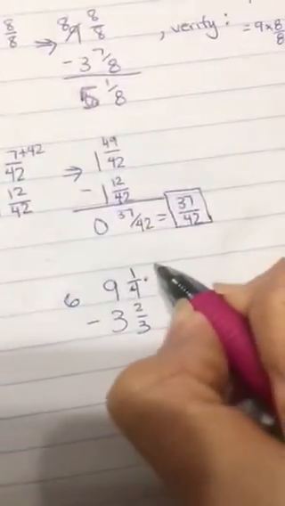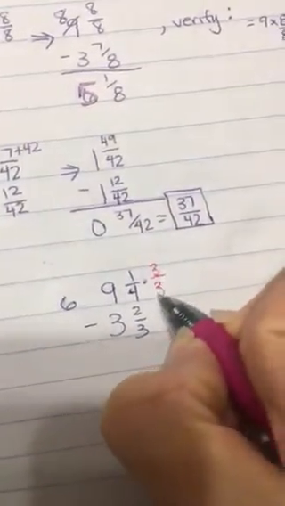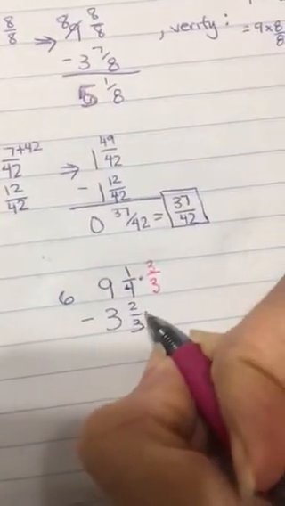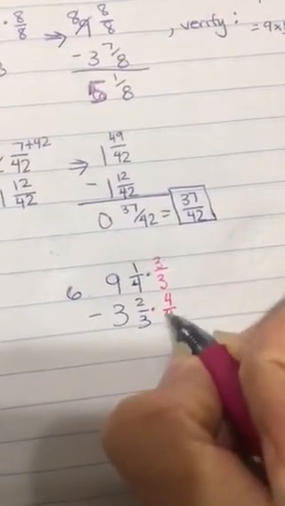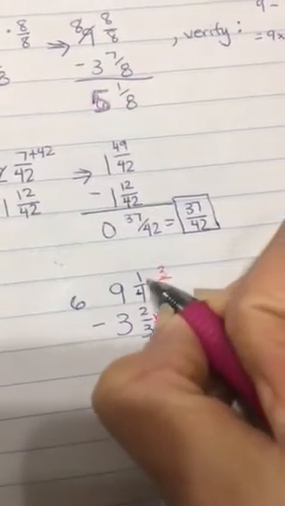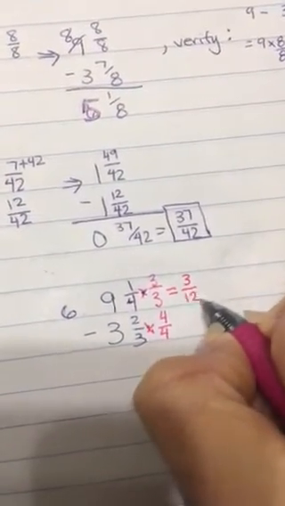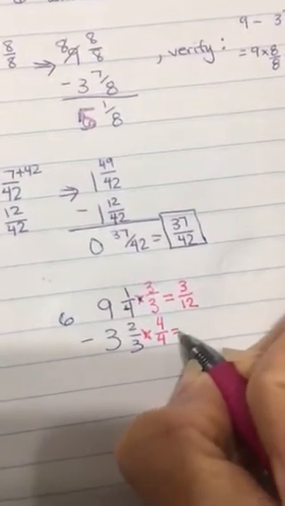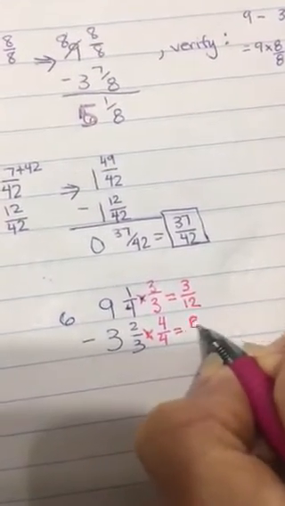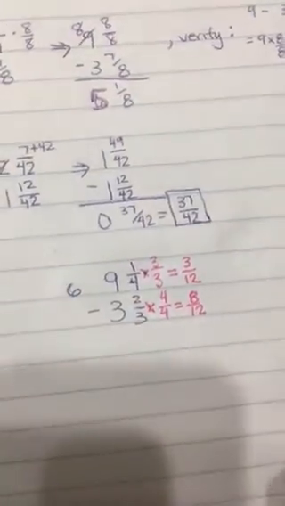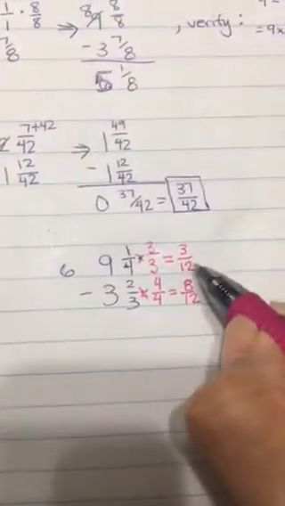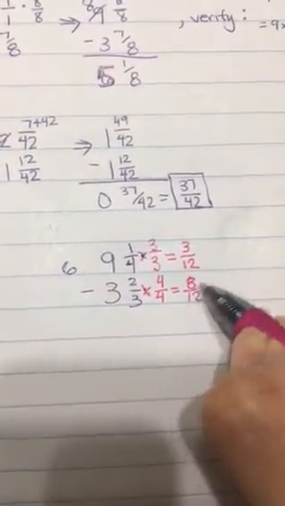All right, so you're going to take 3 over 3, and this is going to be 4 over 4, okay? So this little dot is a little multiplication sign. So that's going to give me 3 over 12. And if you multiply across here, that's 8 over 12, okay? So now you know, okay, you still can't take 3 minus 8, right?